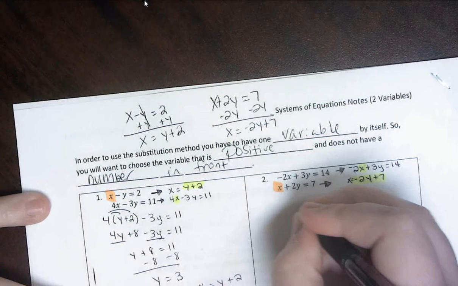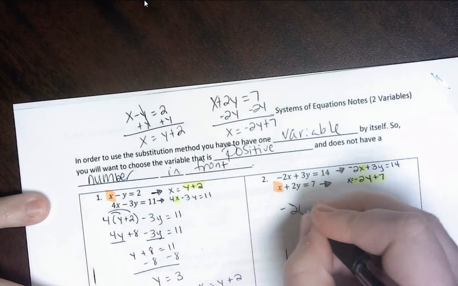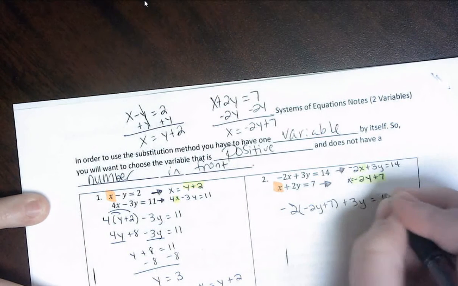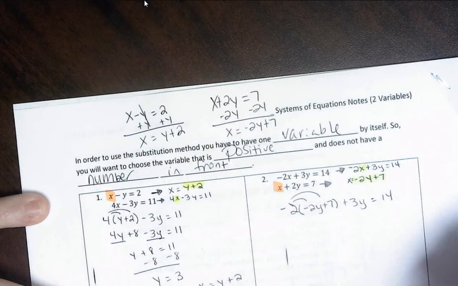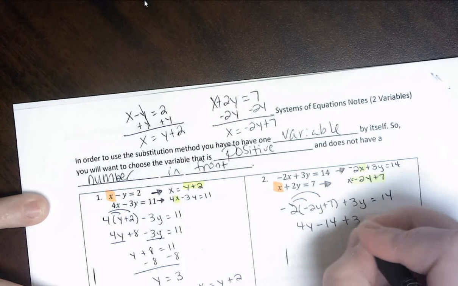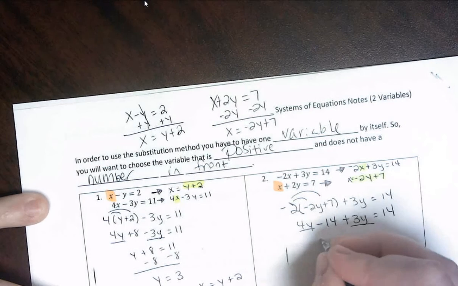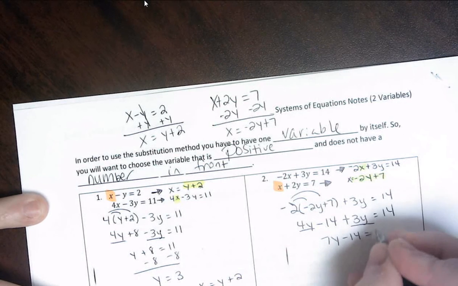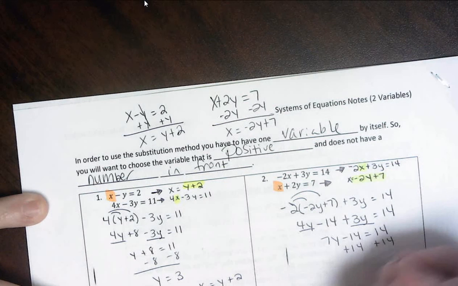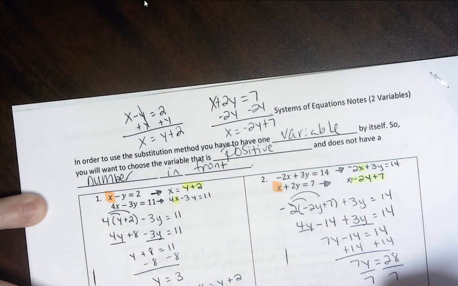So I end up with negative 2 times (negative 2y plus 7) plus 3y equals 14. Distribute here to get 4y minus 14 plus 3y equals 14. Combine your like terms to get 7y minus 14 equals 14. Add 14 to both sides to get 7y equals 28. Divide both sides by 7 to get y equals 4.